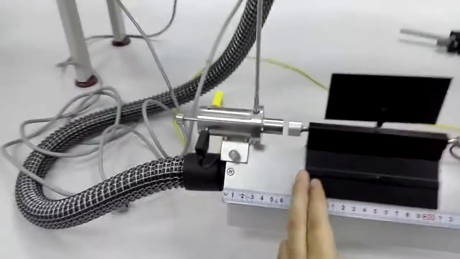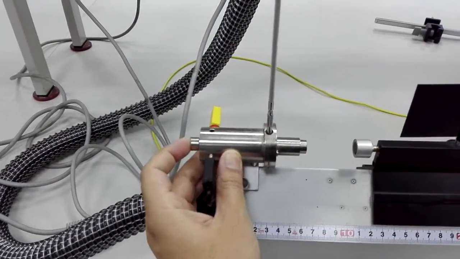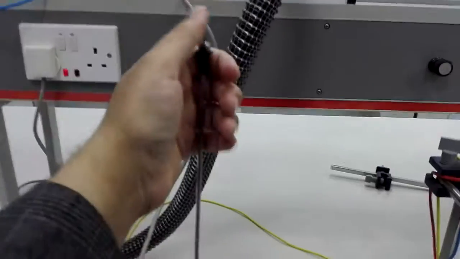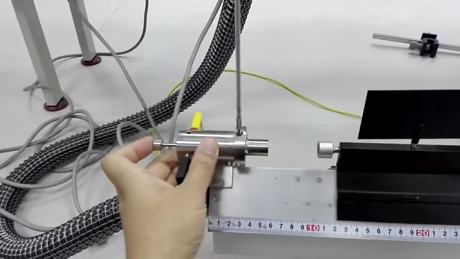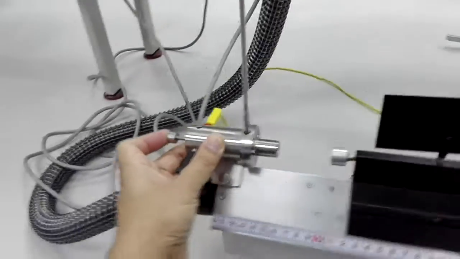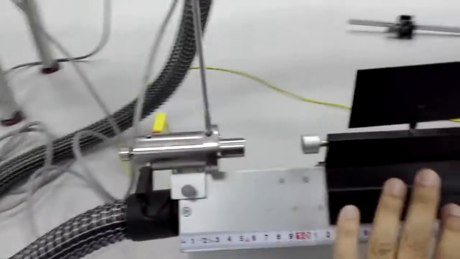So there are three positions of this magnet: 1, 2, and 3. You can release the magnet by pressing hard on this button. We're going to keep it in the second position like this. Now let's take a reading.